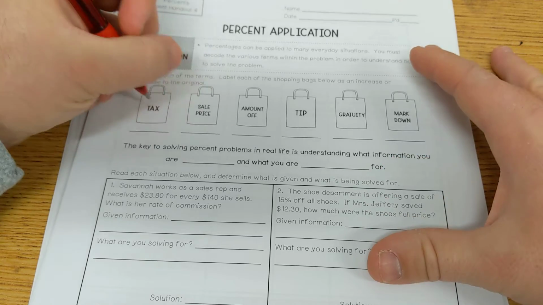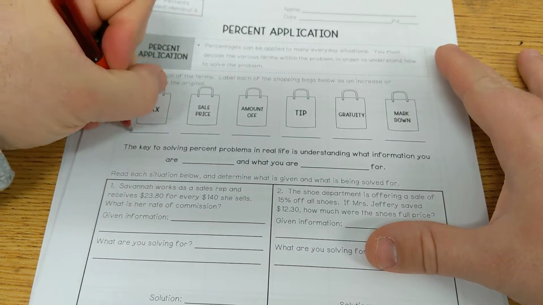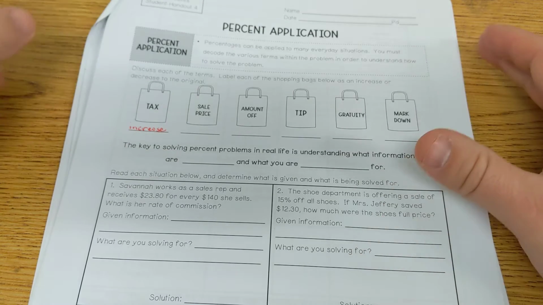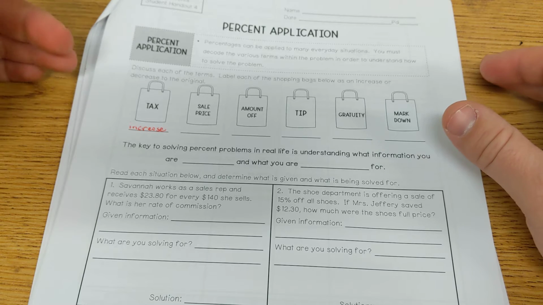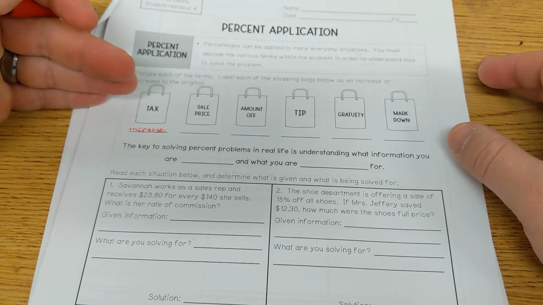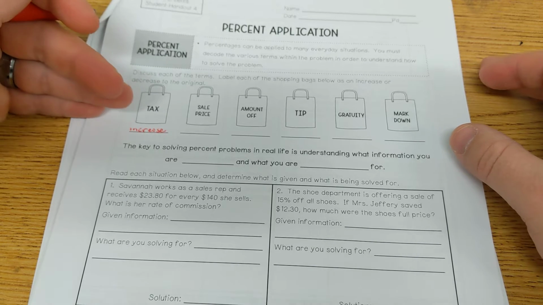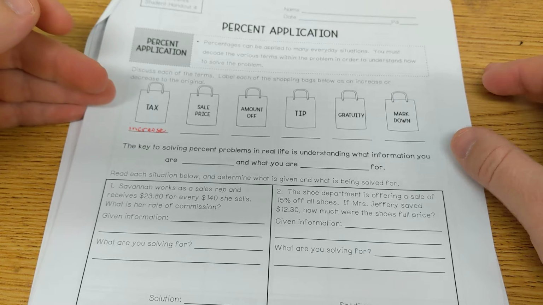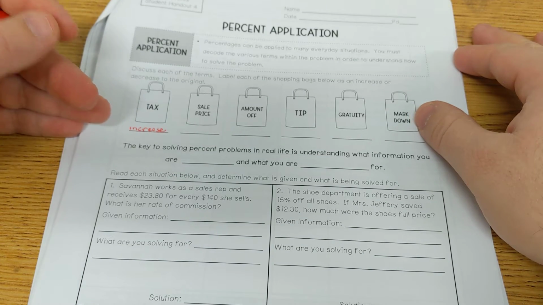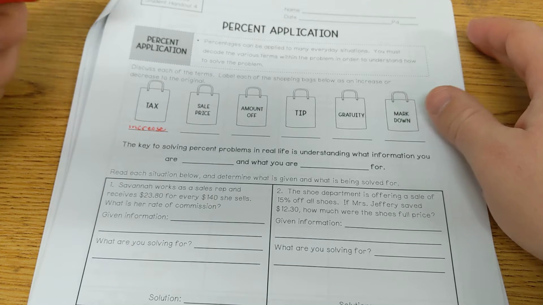Okay, so the tax, if you have to pay a tax, that is an increase. Okay, to the original amount. So you're going to have to pay $1 for that pop plus that 6% sales tax. Okay, so anytime you're paying a tax. Later on in these problems, you might have to find the tax and then add it back to the original. Okay?